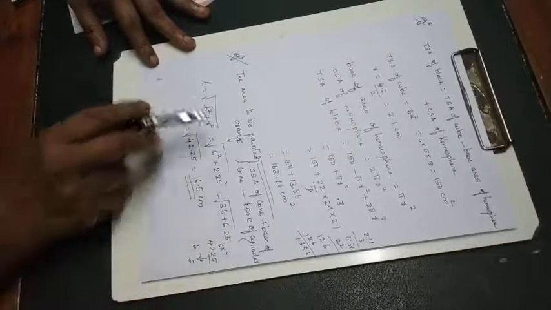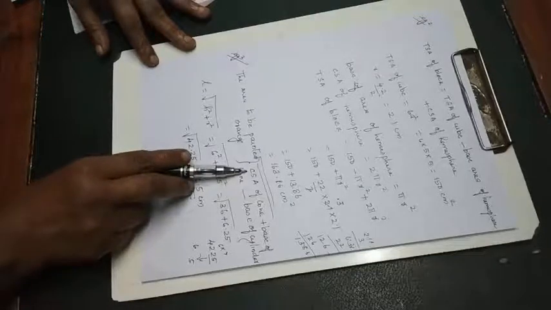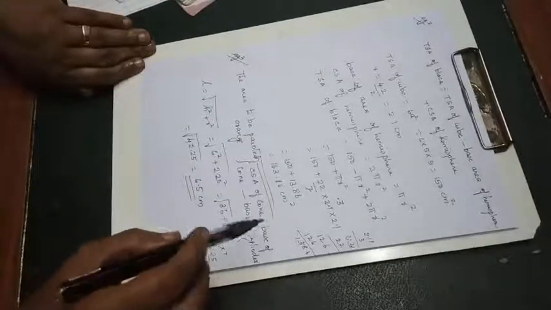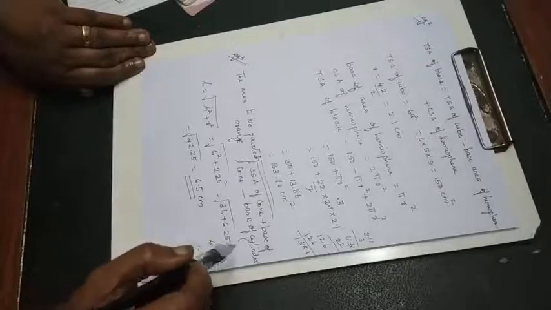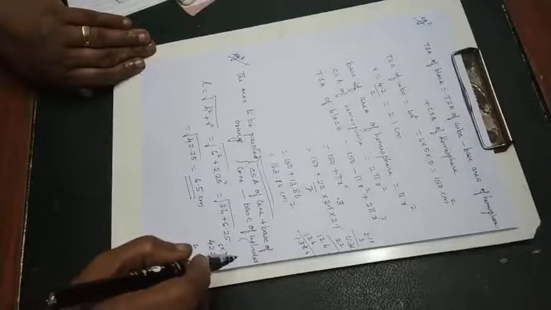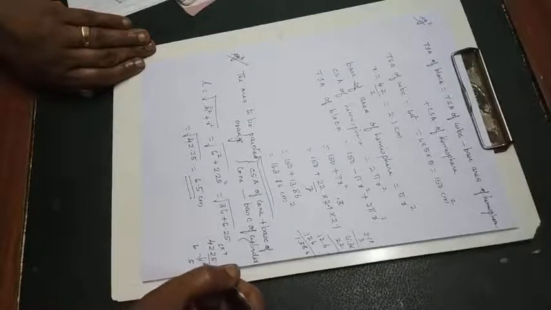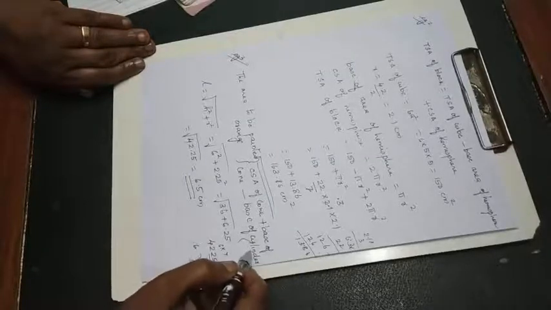So how will you find out the curved surface area of the cone? Now pi RL. So the base of the cone is a circle. So what is the area of the base of the cone? That is of the circle, that is pi r square. And the base of the cylinder is also a circle, but the radius is different.